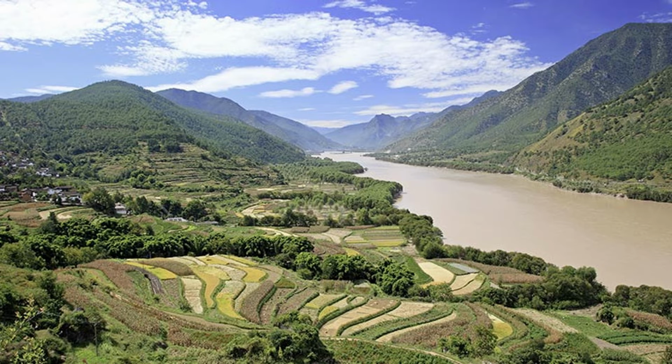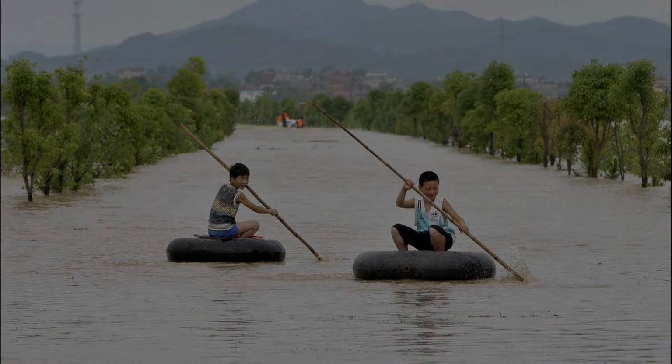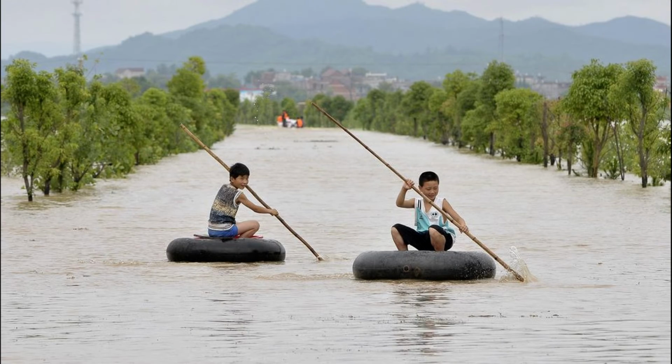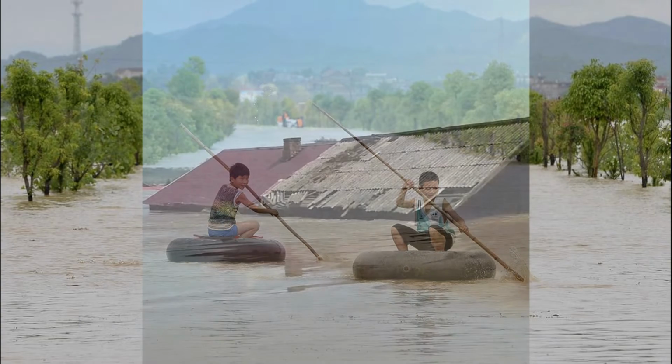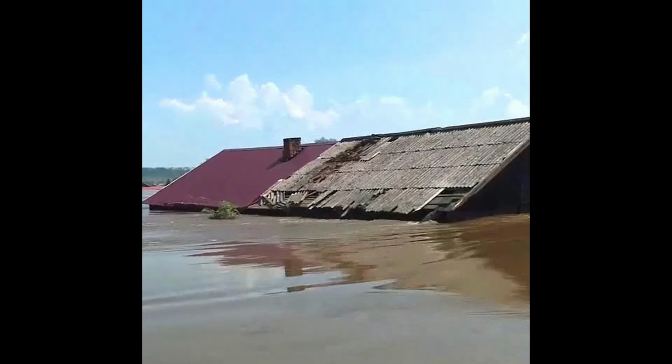However, the construction of the dam not only has a huge energy supply, but also disadvantages. Huge areas of land were flooded for the damming of the Yangtze. Many people lost their homes and were not sufficiently or not at all compensated.